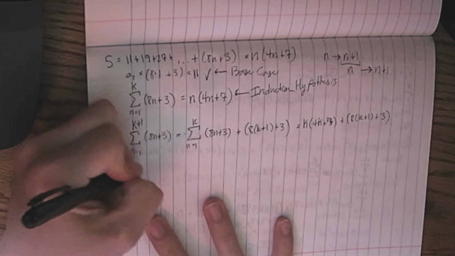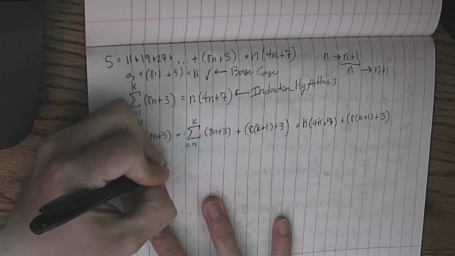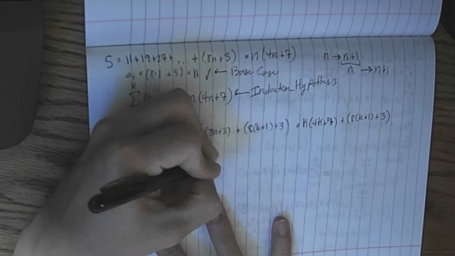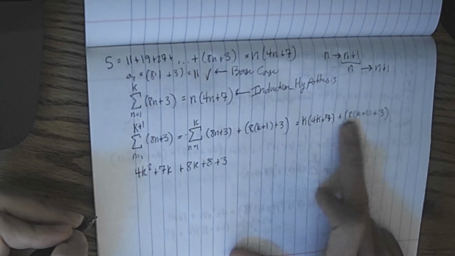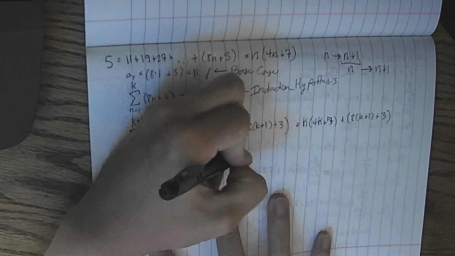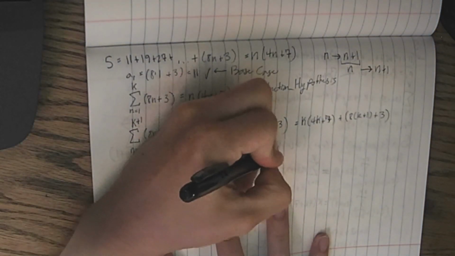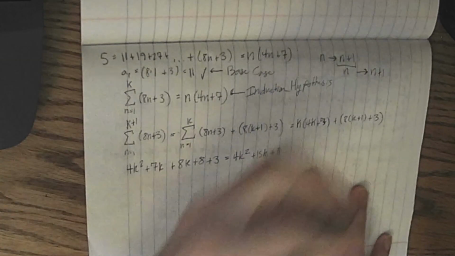Let's say 4k squared plus 7k, and then plus 8k plus 8 plus 3. Right, I've just distributed out all of those, and now I'm going to simplify. I get 4k squared plus 15k plus 11. And then let's try to factor this.